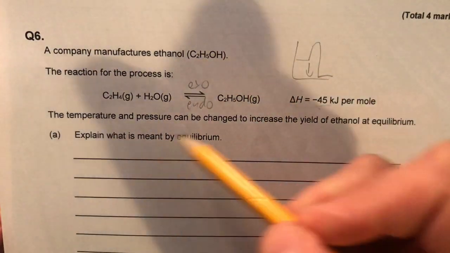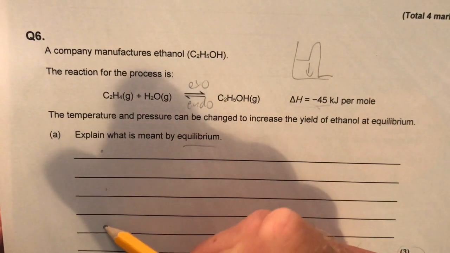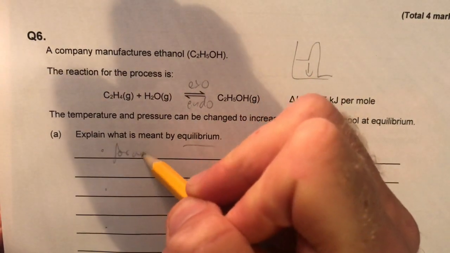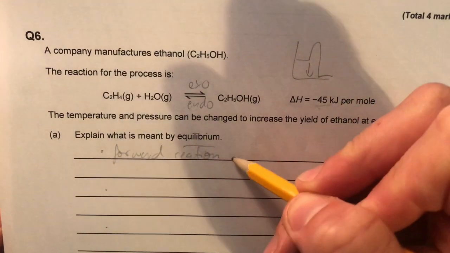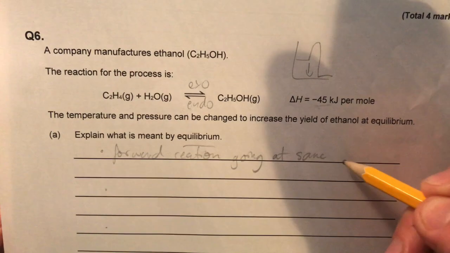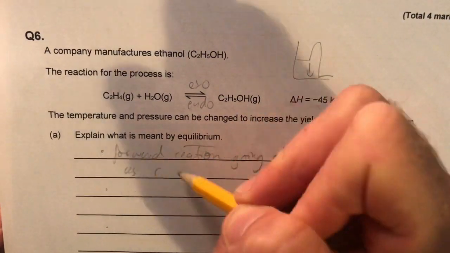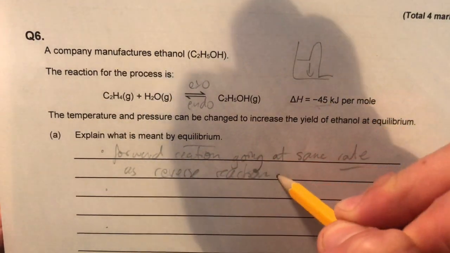First job, define equilibrium, 3 marks. This should be easy peasy. Right, you've just got to learn this stuff. So forward reaction going at the same rate as the reverse reaction. So that's one thing.